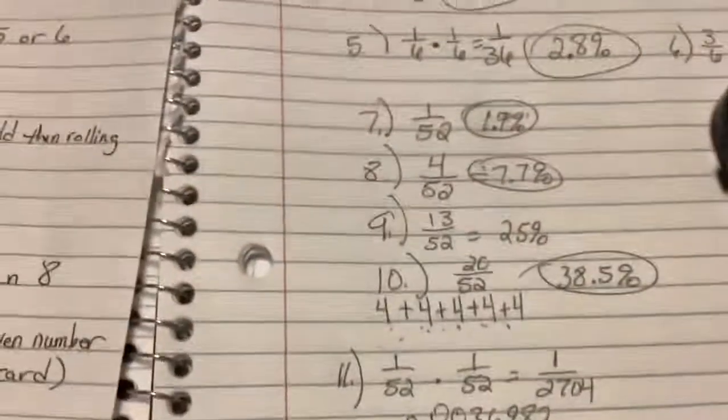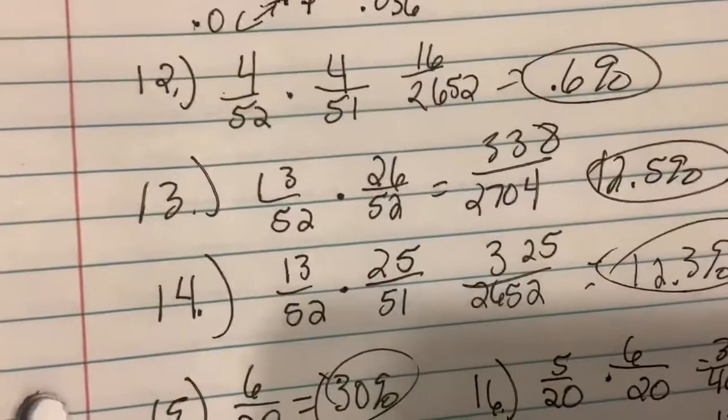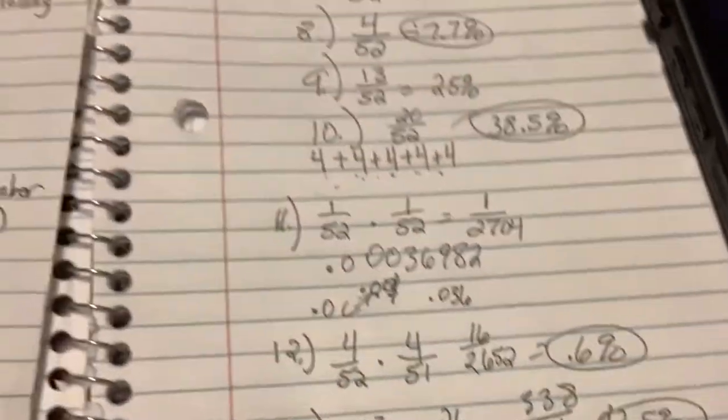Anyway, it all boils down to just making sure you put the right favorable over the right probable, and just being careful with your numbers, and then doing the division from there.